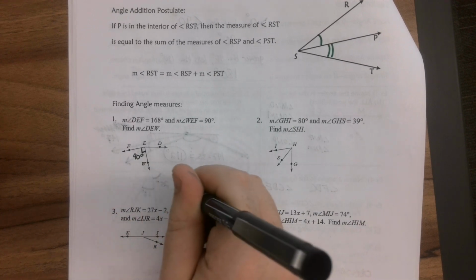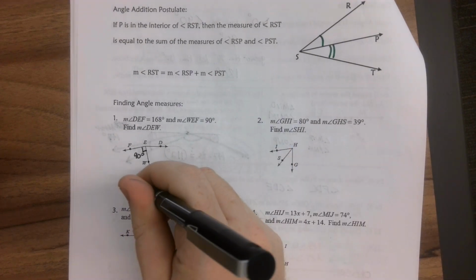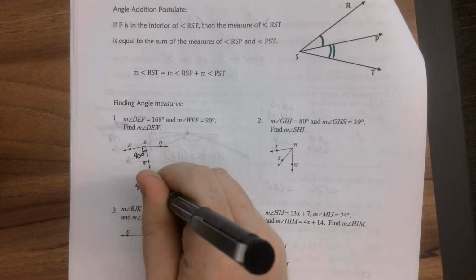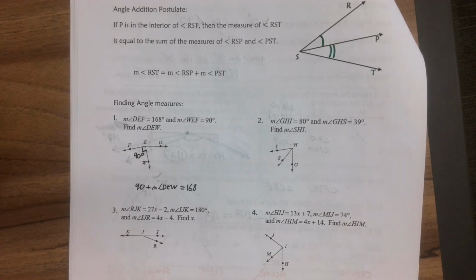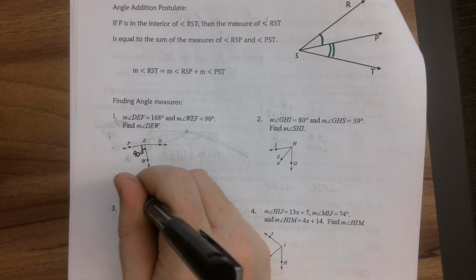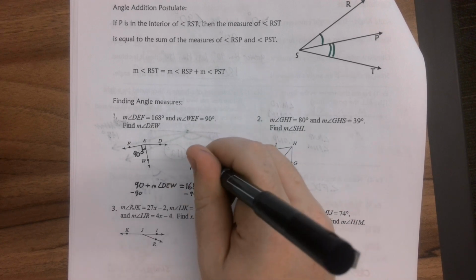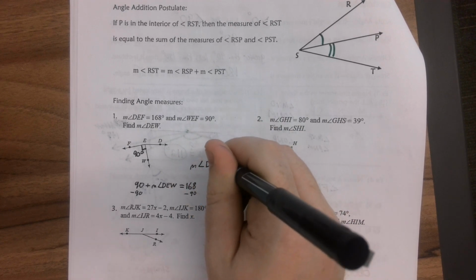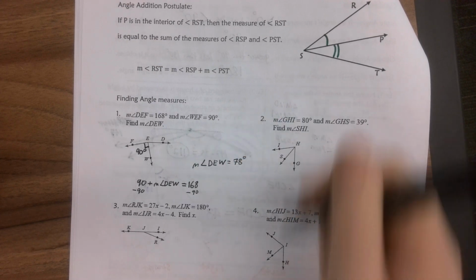If the whole thing is 168, then 90 plus the measure of angle DEW has to equal 168, right? So what could DEW be? Well, you could subtract 90 from both sides and get that the measure of angle DEW equals 78 degrees.